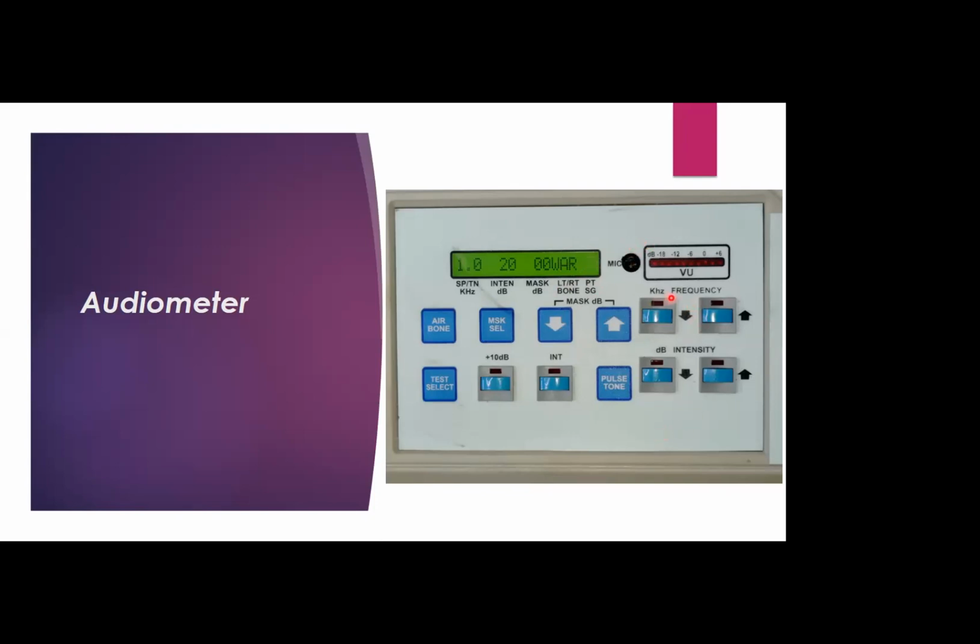Then we can see this is the frequency changing panel. This button is for lowering down the frequency. This button is for increasing the frequency. Then we have intensity control. So with this button, we can reduce the intensity, and this button helps us in increasing the intensity. This is the interrupter switch, which is again very important. Whenever we press this, the signal, that is the pure tone of the particular frequency and intensity, is presented to the transducer of whichever specification we have opted for.